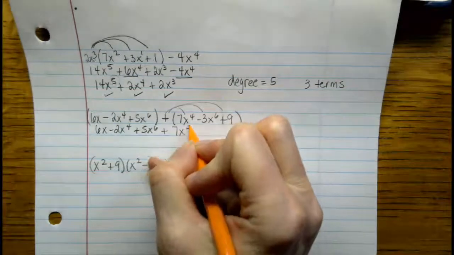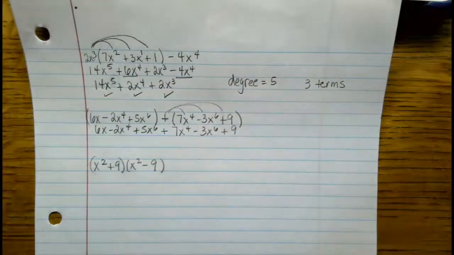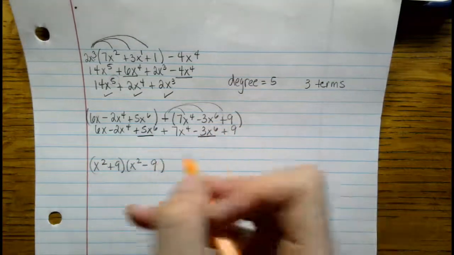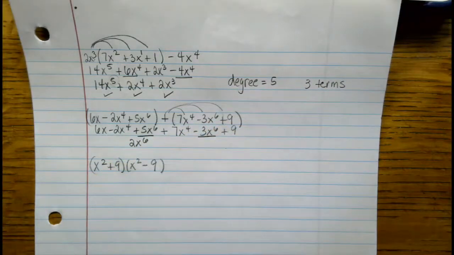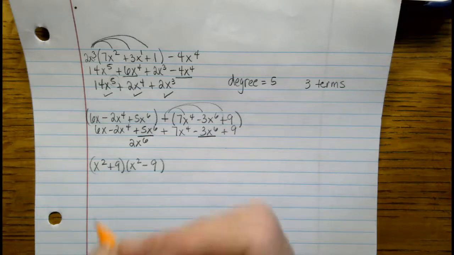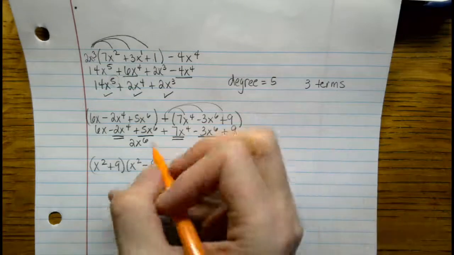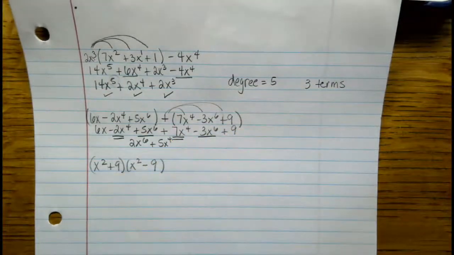But we get 7x to the 4th minus 3x to the 6th plus 9. And then, as I notice here, the 5x to the 6th minus 3x to the 6th is 2x to the 6th. I did pick those particular terms because that is the highest exponent that I see. Negative 2x to the 4th plus 7x to the 4th is plus 5x to the 4th.